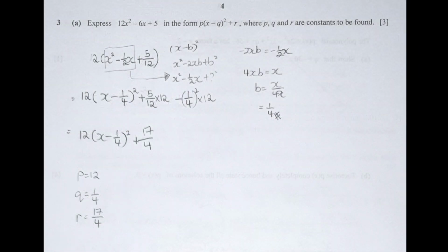Moving on, we have question 3 over here. Express 12x squared minus 6x plus 5 in the form of p bracket x minus q bracket square plus r. By looking at this arrangement, you should immediately know that they're asking you to complete the square. To complete the square, the first thing that I did was to extract the 12. Then we have a balance of x squared minus 1 over 2x plus 5 over 12.